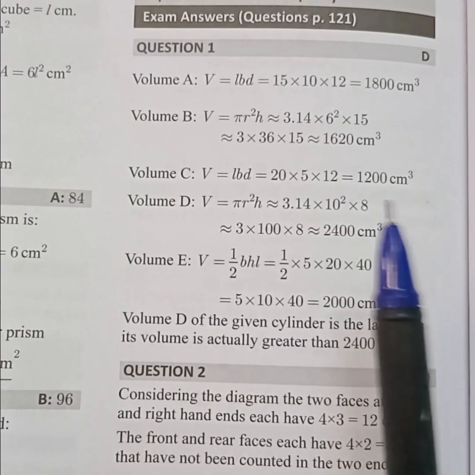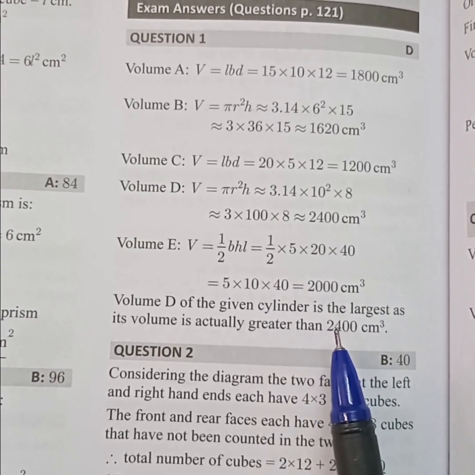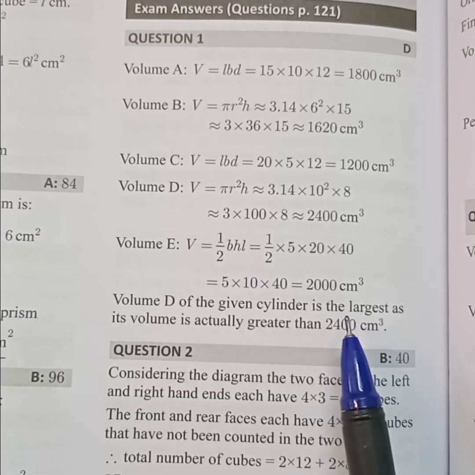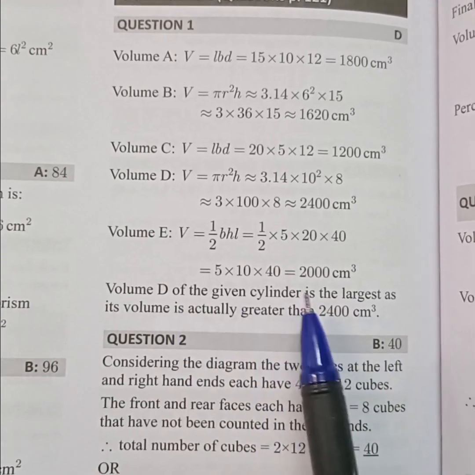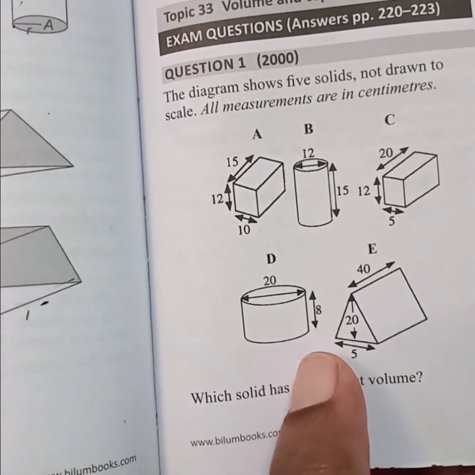And by comparing all these volumes together, you would have found that the greatest volume is 2,400 cubic centimeters, which comes from shape D, which is this cylinder, short and wide.